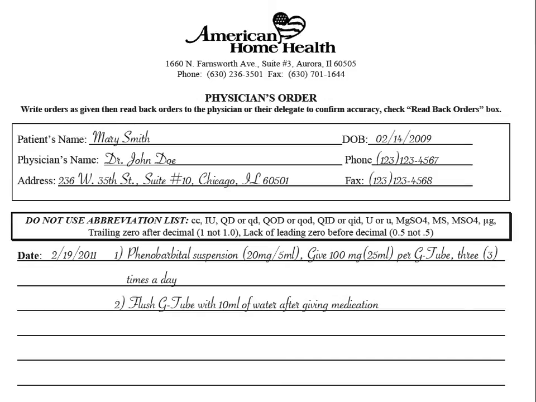Also, the physician's address. Be sure to include suite number, city, state, and zip code. Do not use unapproved abbreviations. Many verbal order sheets have a do not use abbreviation list on them. Make sure that you check that list and follow it. Put a correct date on your order. That is the date the order is written.